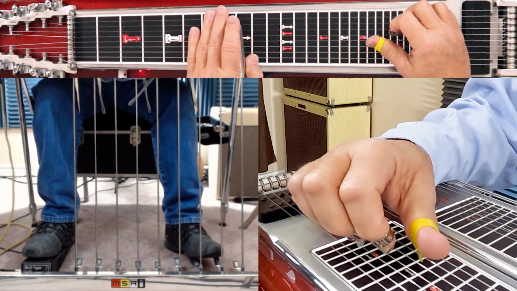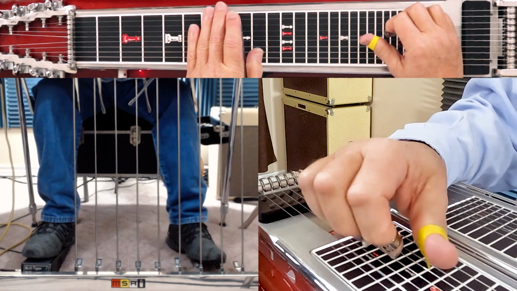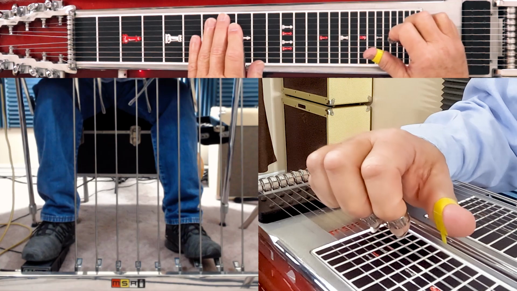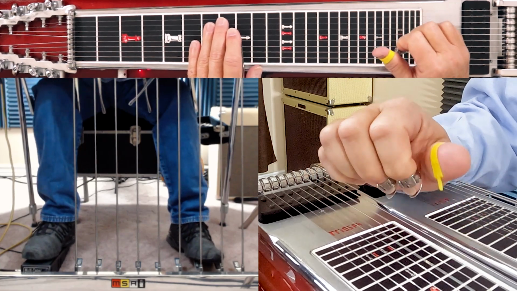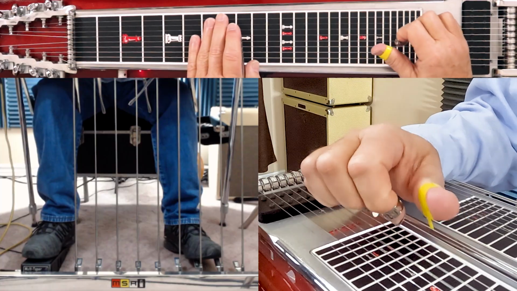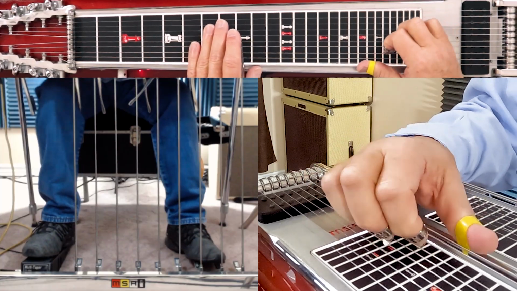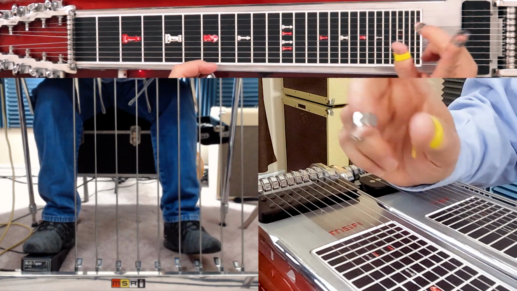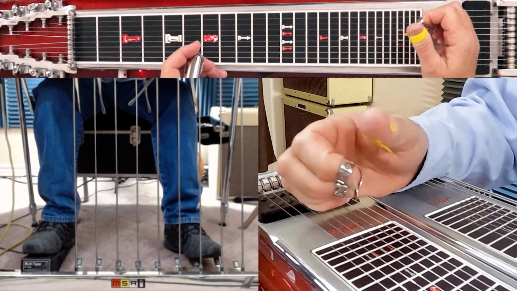Okay, so instead of going, I'm hitting a whole chord now. Okay, so now we've got, okay, now we're going to go from the A minor to the F chord. I do this.